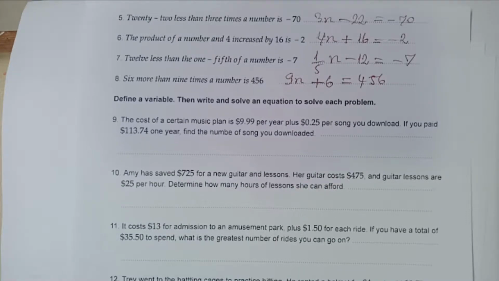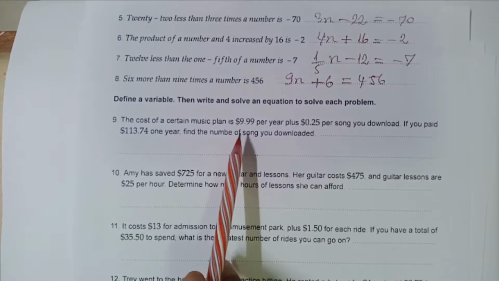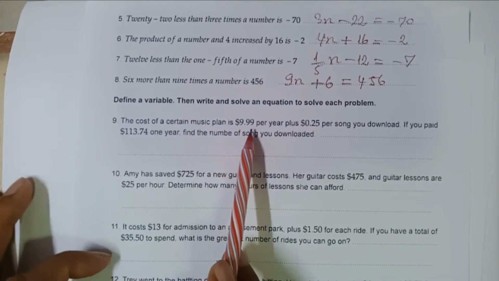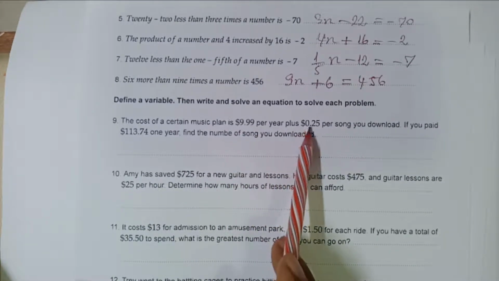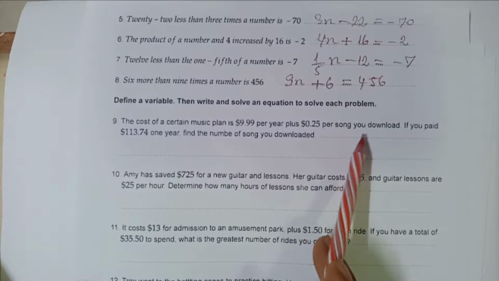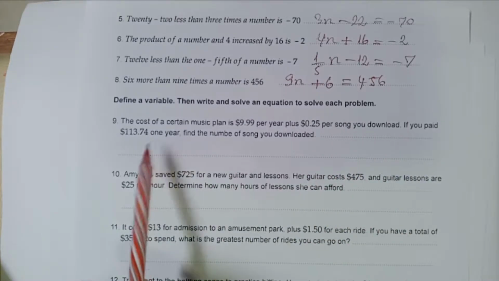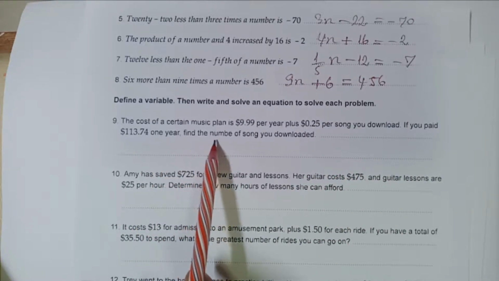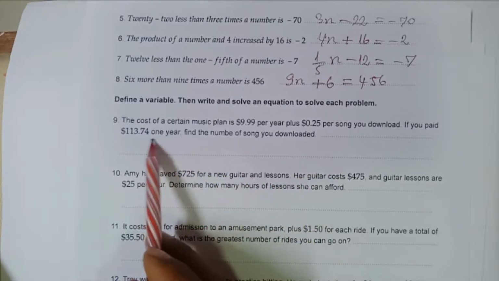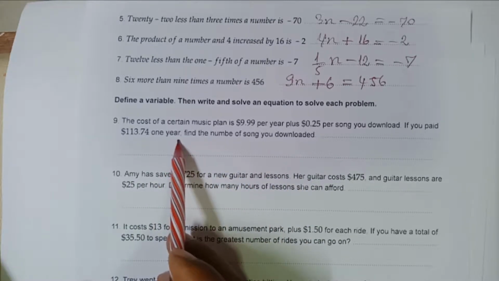Number 9. Now for number 9, define the variable, then write and solve an equation to solve each problem. The cost of a music plan is $9.99 per year plus 0.25 per song you download. If you paid, find the number of songs you downloaded for 1 year.